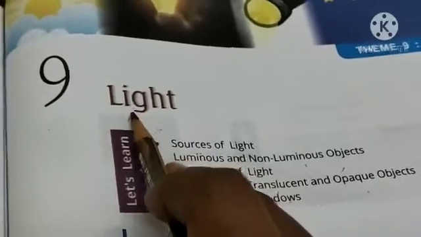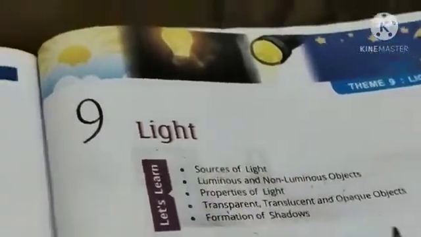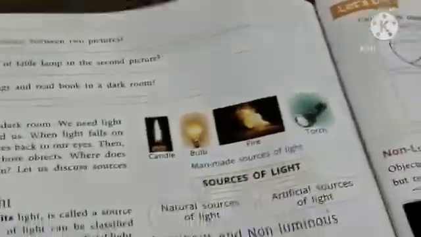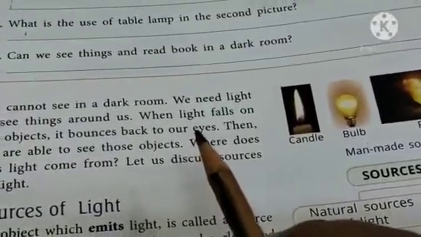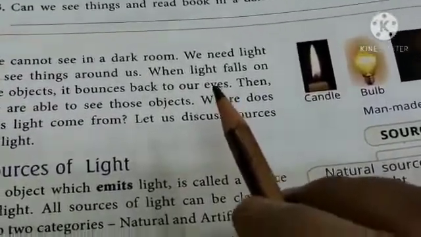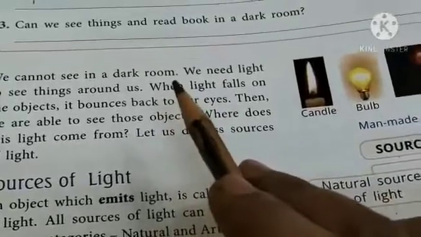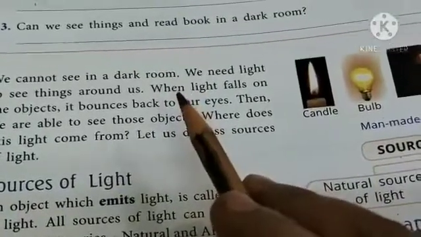Now first of all, let us learn something about light. What do we mean by light? Light means the thing by which we are able to see. If we go into a dark room, we are not able to see anything.